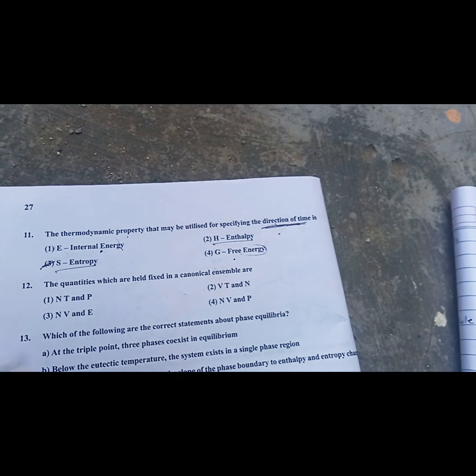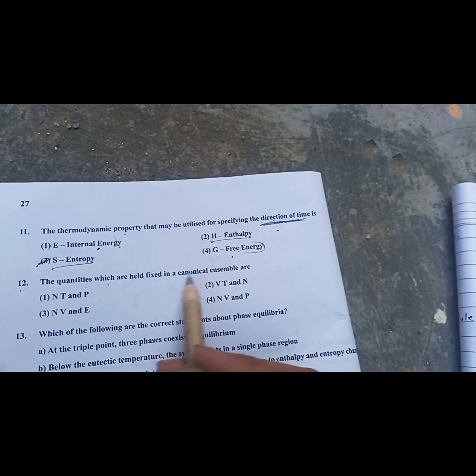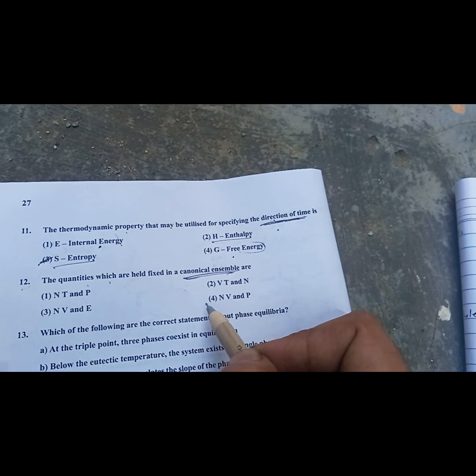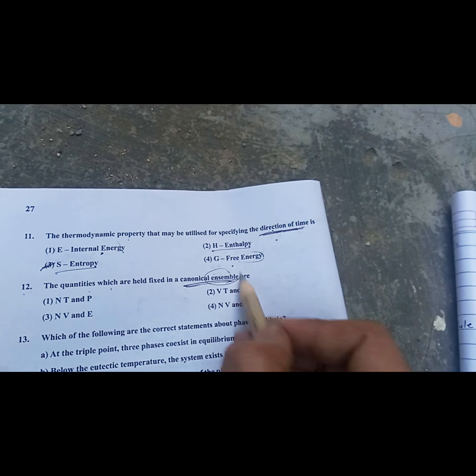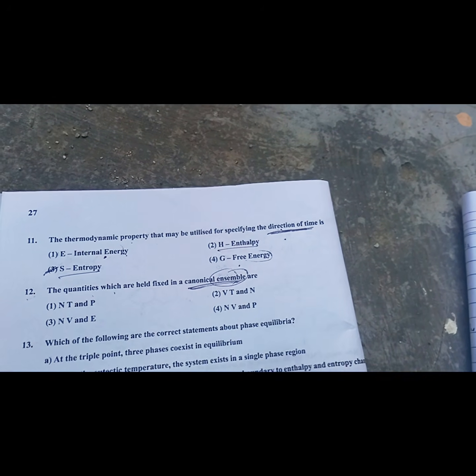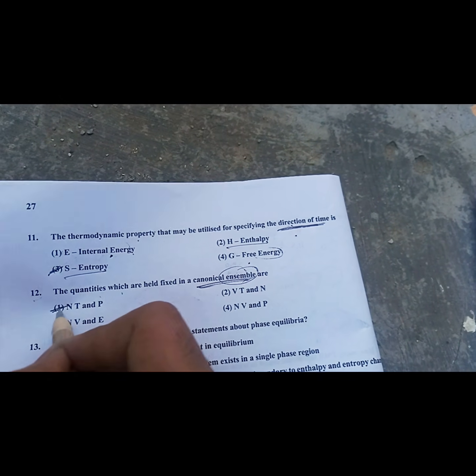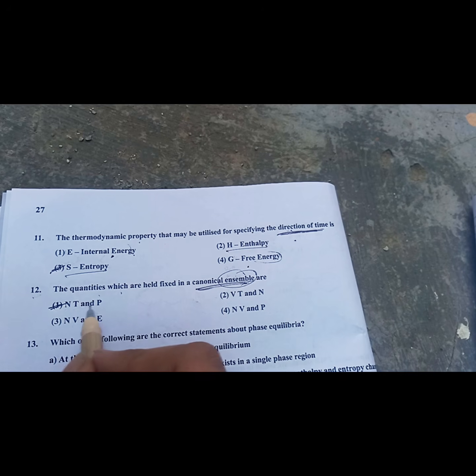Yes, it will be entropy. And the 12th one is about the quantities which are held fixed in a canonical ensemble. There are 3 types of ensembles. You already know canonical and some other ensembles. So here the answer will be for NTP. No, this is not, because here there will be no temperature and pressure. So this is not, I think.